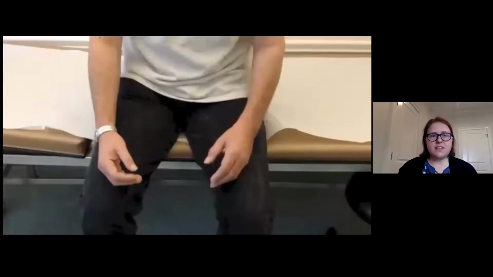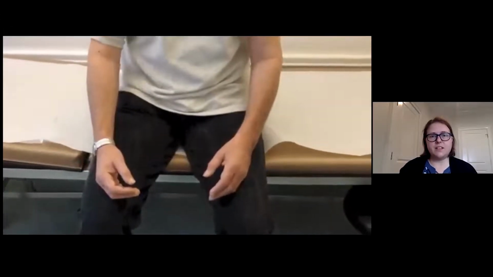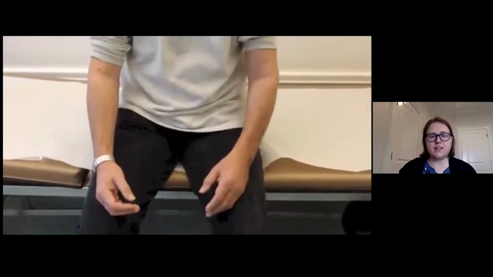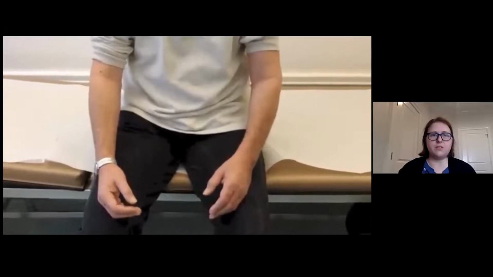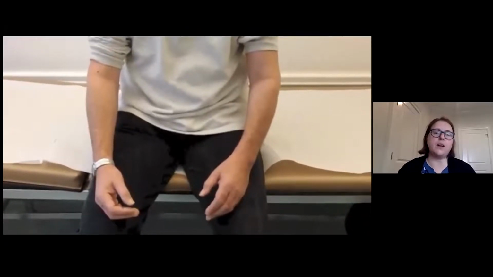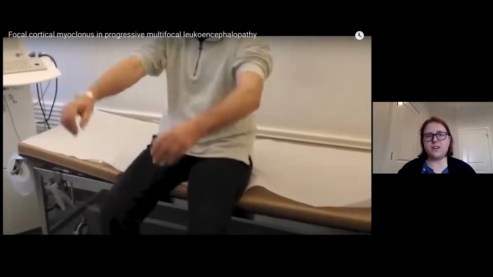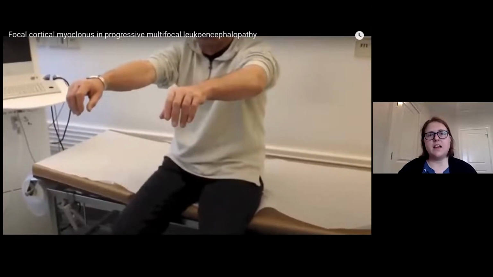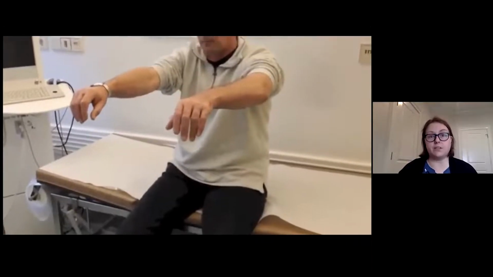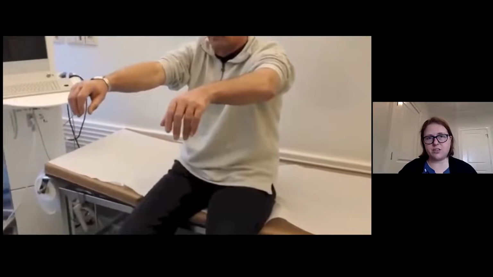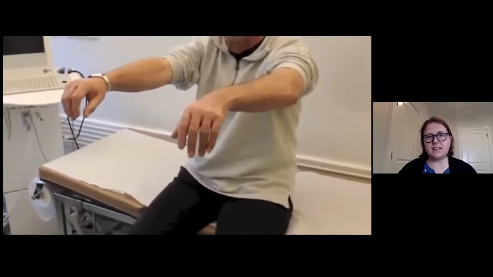So this is an example of myoclonus. And in this particular case, this patient actually has focal myoclonus due to PML, which is not what our patient had. He just had focal seizures. But it shows you what myoclonus looks like. So again, the key is these very, very fast movements. He's got small amplitude movements. So you can see those fast, jerky movements of the left hand there.